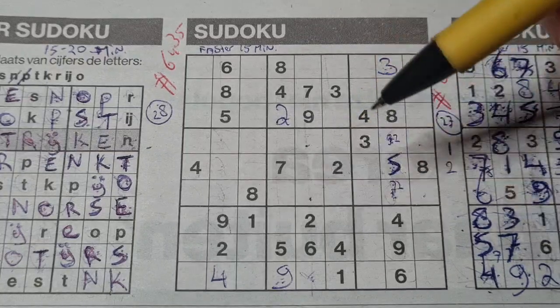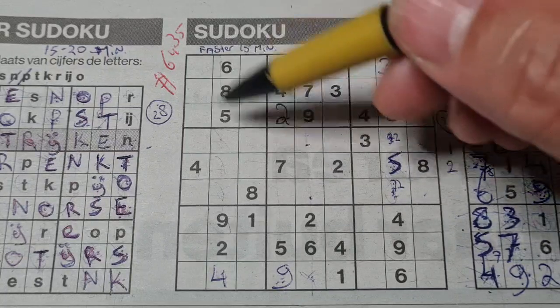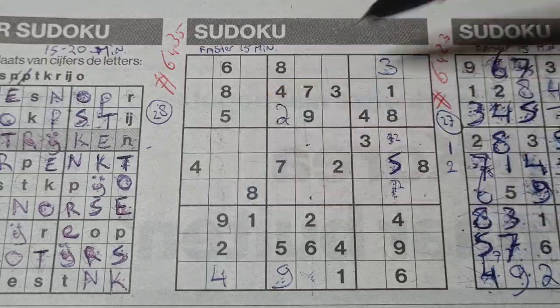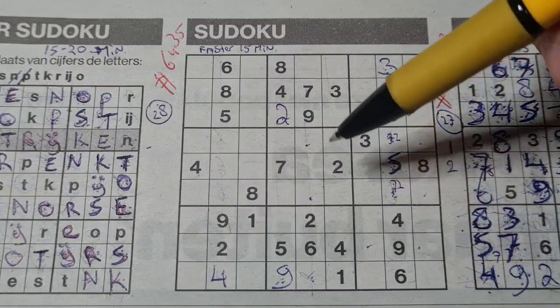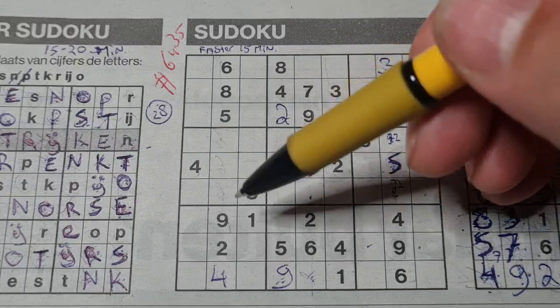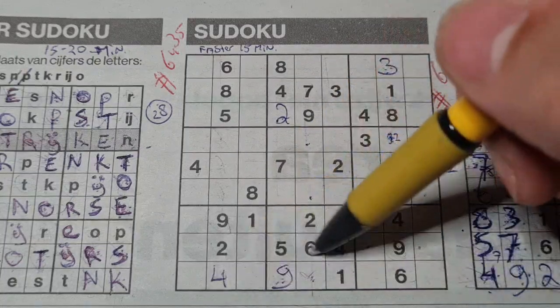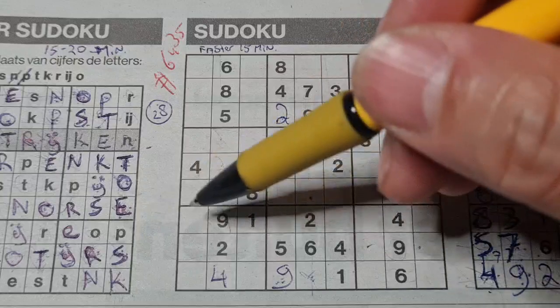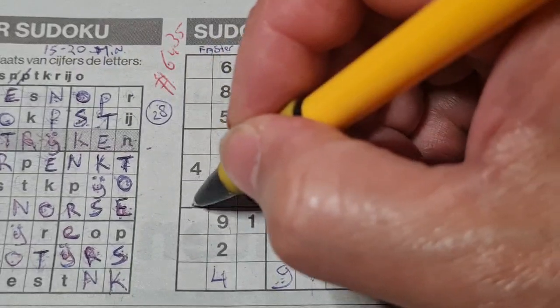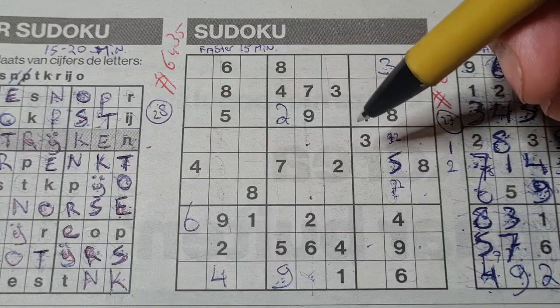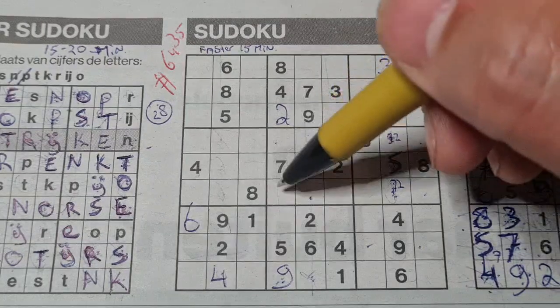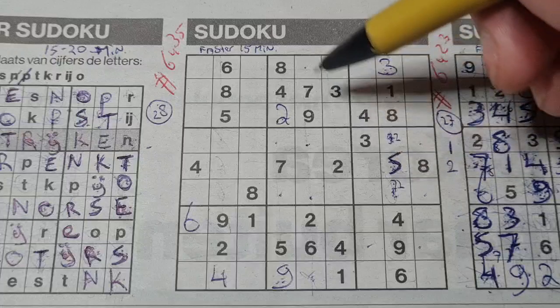Then. One, need a 1 here. 1, right. 6 in the last row, 6 in the row above. So in that row, the only place left for the 6 should be there. Need a 1 here. Need a 1 there, yeah.